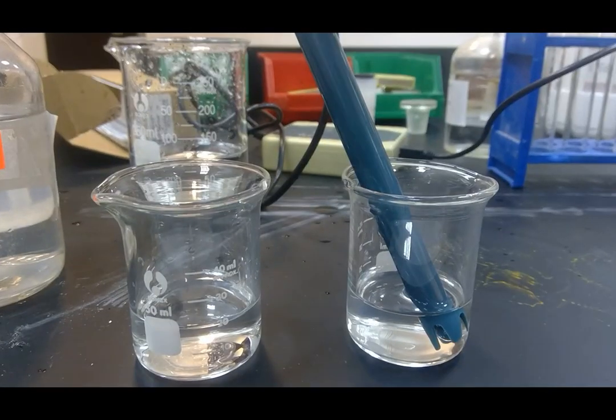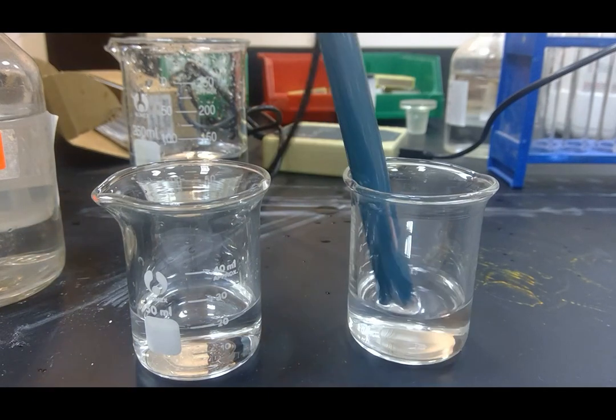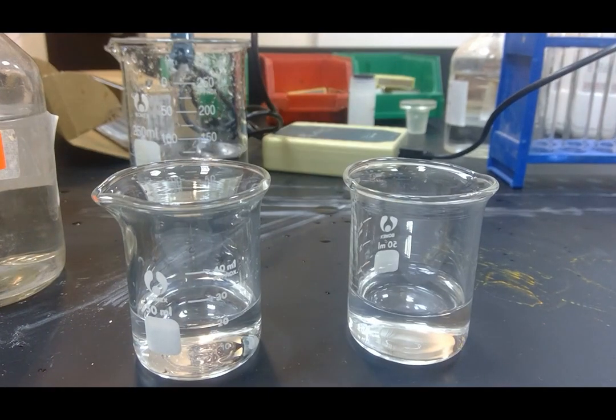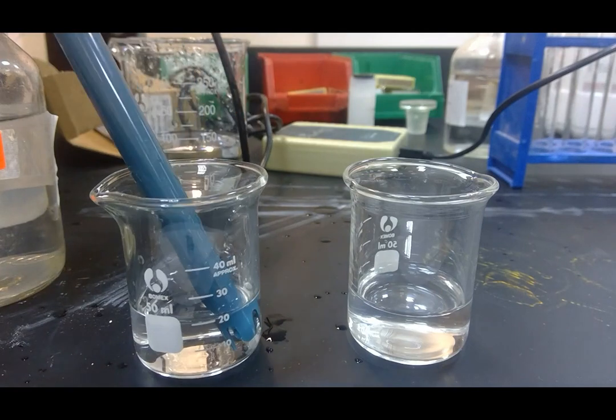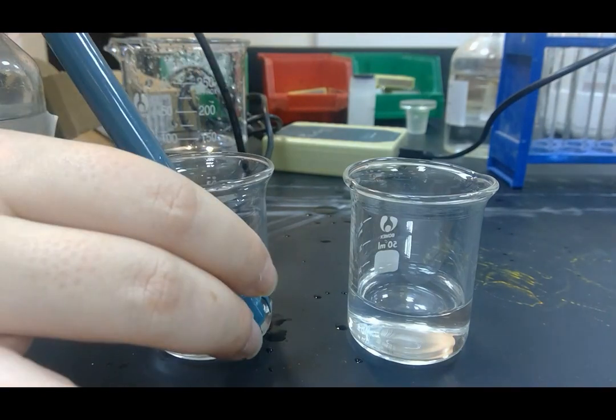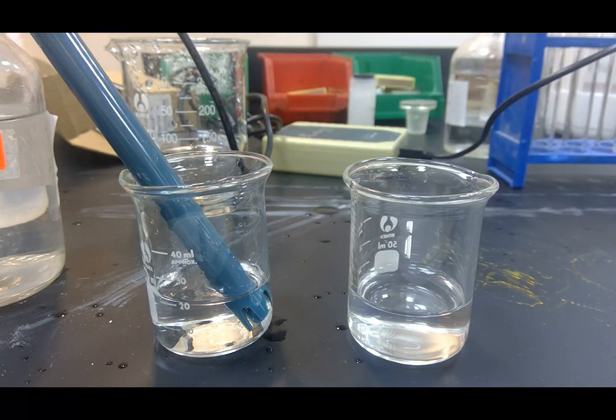Okay, now I am going to rinse my pH meter again, just to remove any extra hydrochloric acid which is on there. And then I'm going to do the same thing and put it into my ethanoic acid. Wait for a second, and then I'm going to look at the pH of that solution.